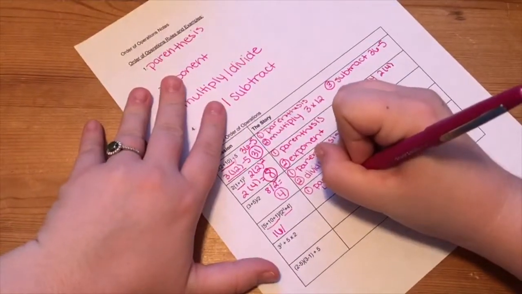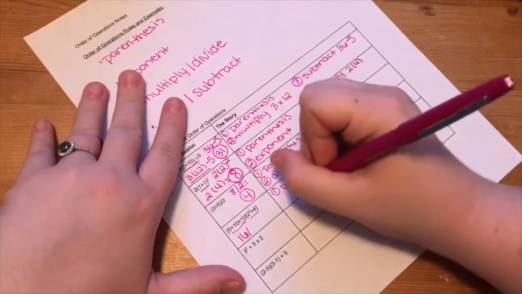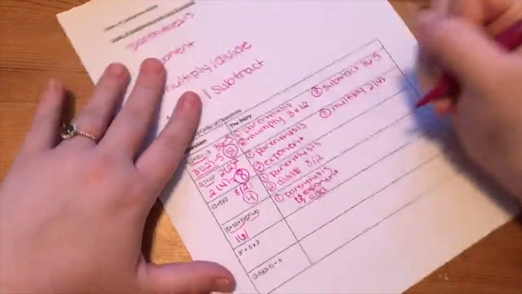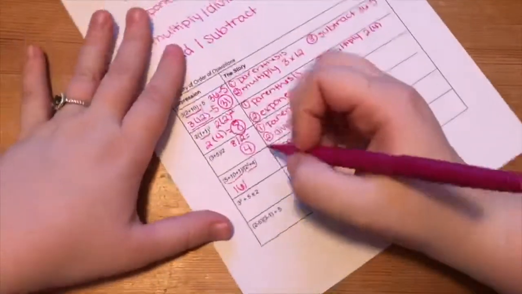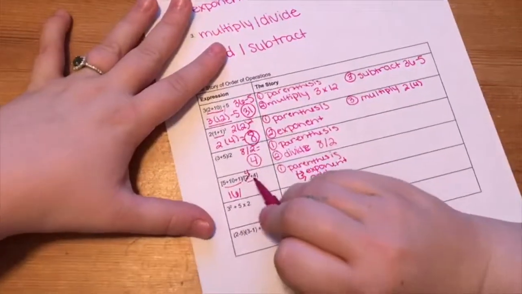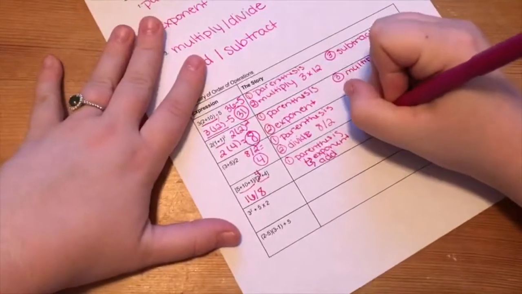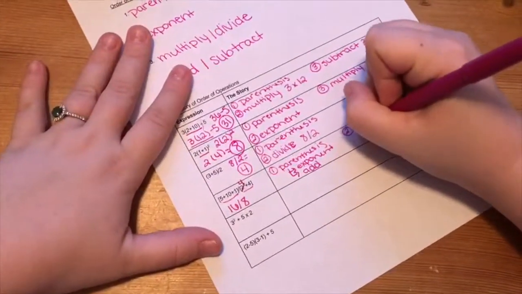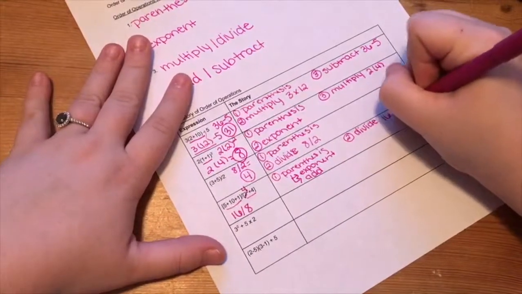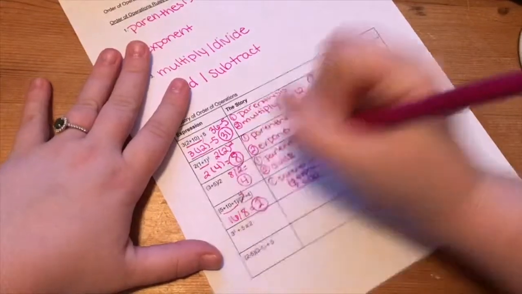I'm going to do my exponent. And then I'm going to add. So my exponent is 4, so I have 4 plus 4, which is 8. And my last step is that I am going to divide 16 by 8. So my final answer is going to be 2.